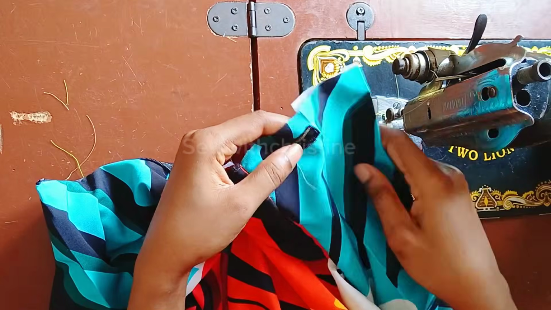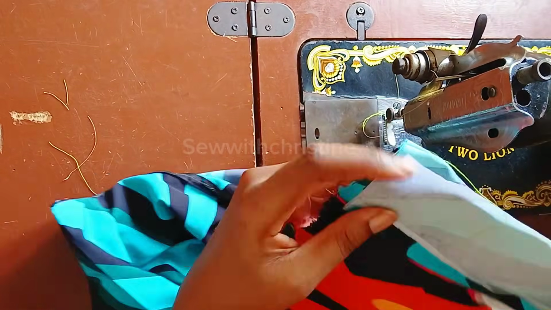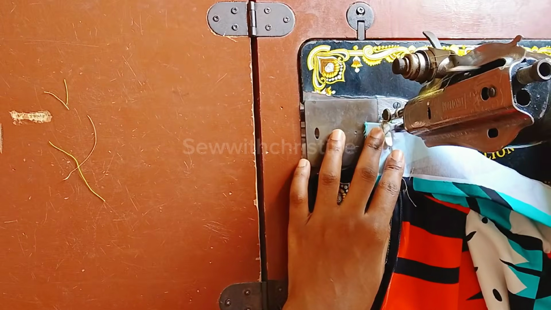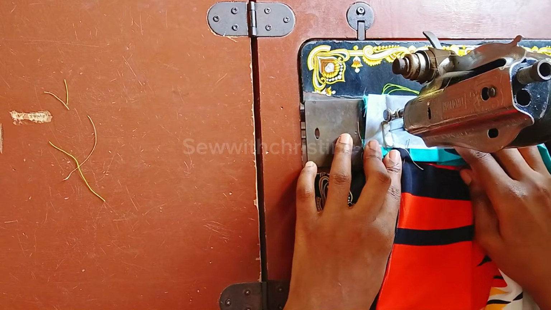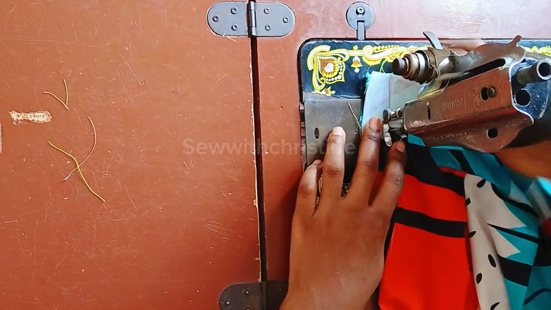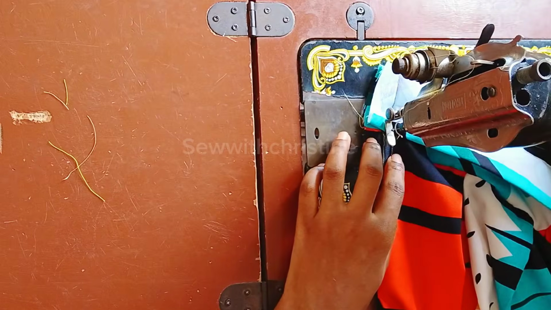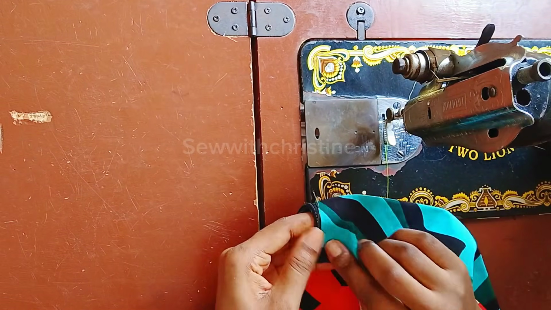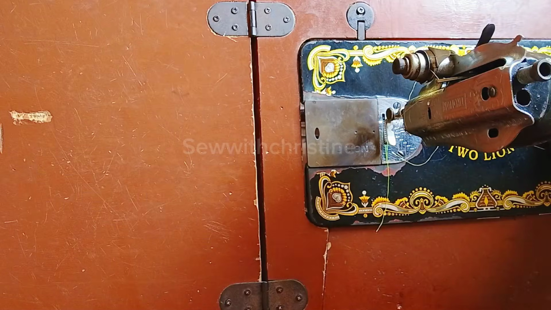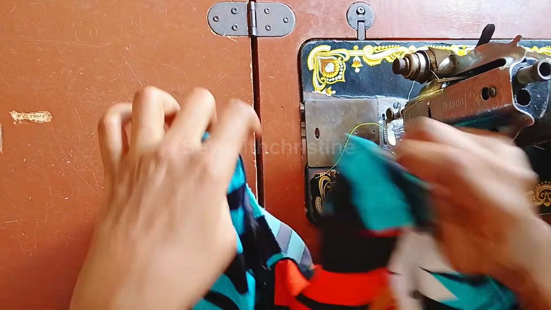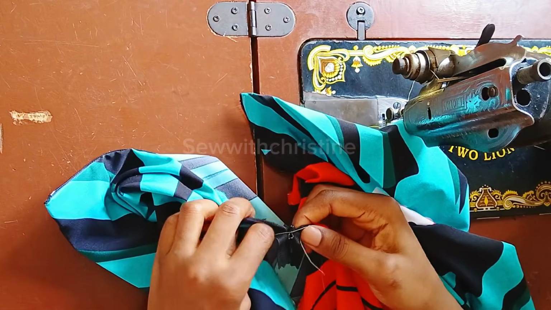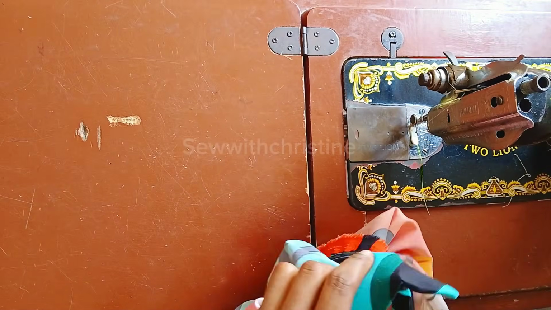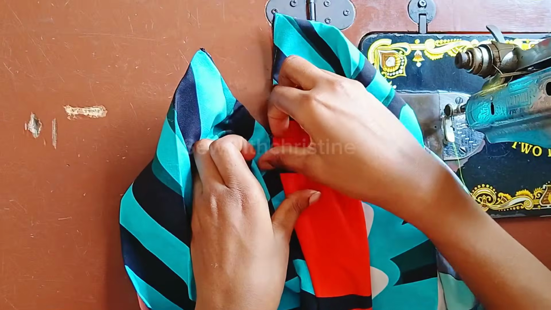I'm showing you this process, so if you want to fix yours, you would know how to go about it. I'm going to place this down like so, and I'm going to stitch from the top to where the band stops. So guys, if you want to add lining to your skirts, it's all good and fine. You can add lining to your skirt by stitching the lining to the seam allowance that you have on the band, the one that was folded in. So it's just as simple as that.